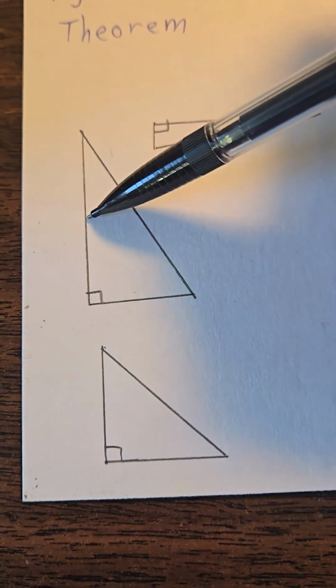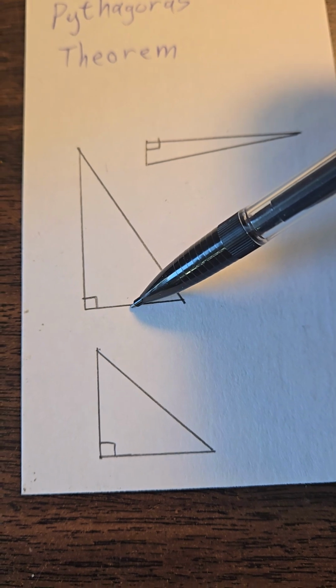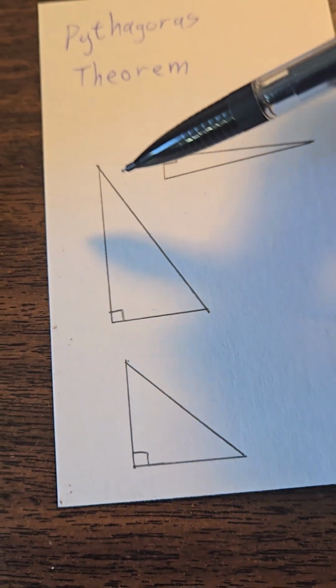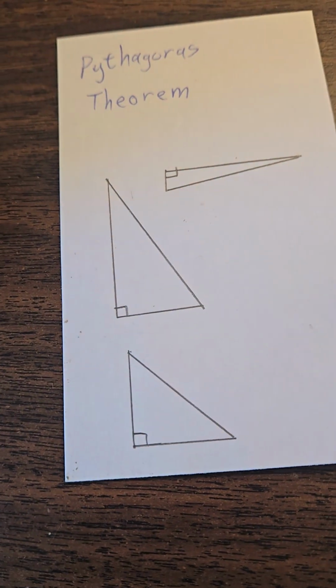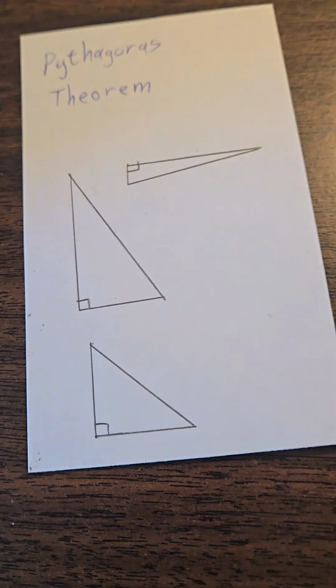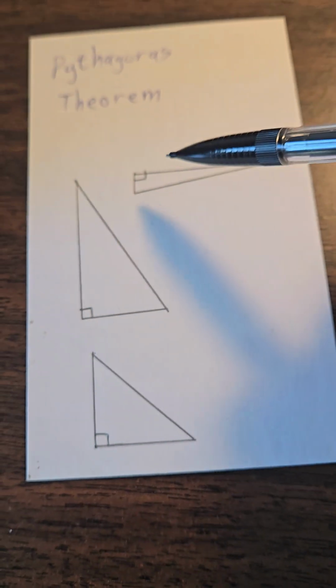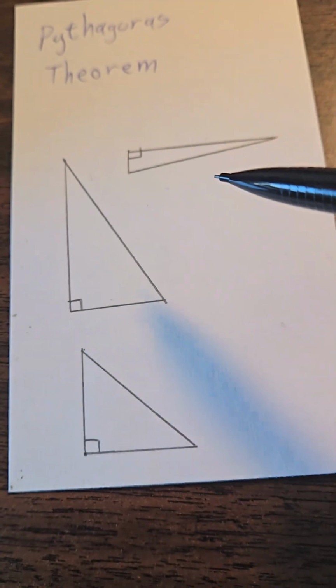So if we measure this side and square it, times it by itself, we measure that side and then square it, we add those two totals. It will be the same answer as that third side squared. And that's for any triangle with a right angle, 90 degrees. I drew three of them to show there are many types of triangles with 90 degrees.